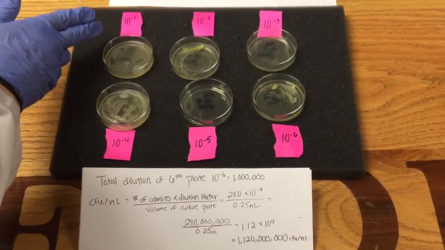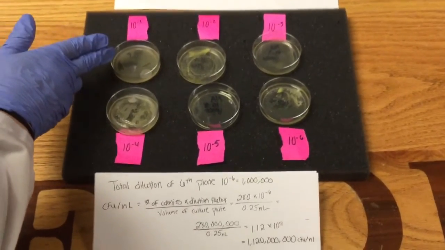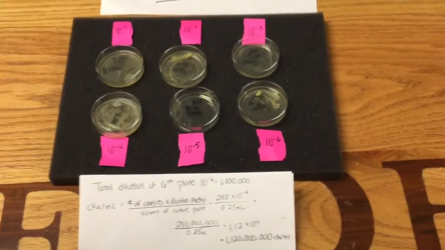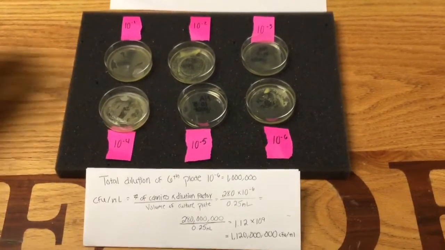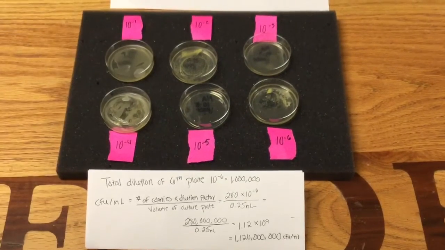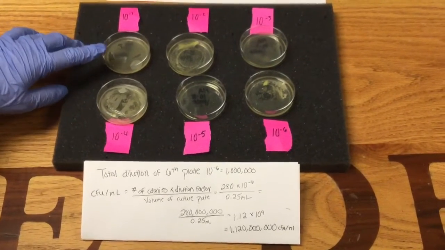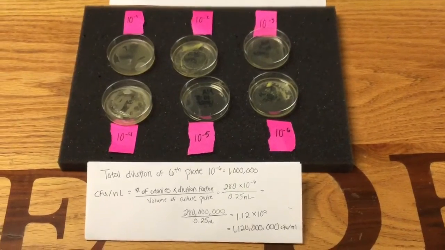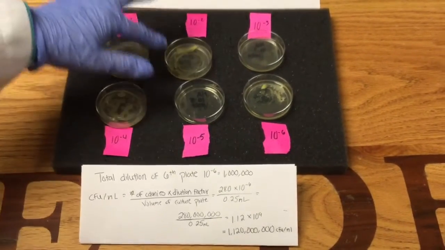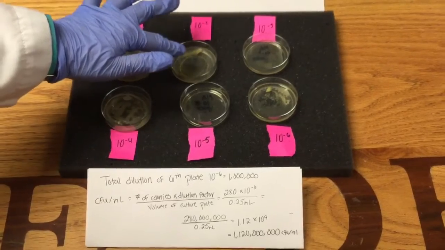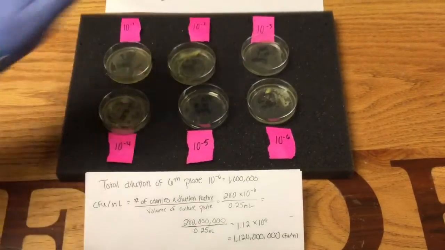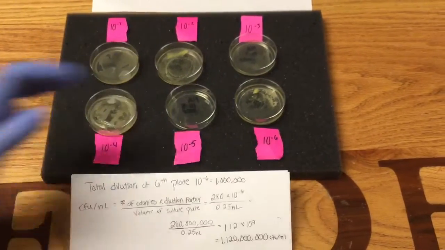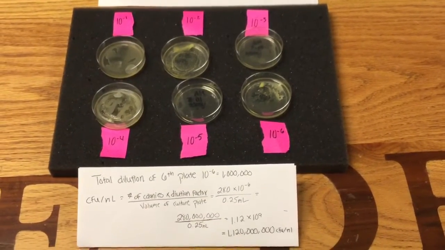So we took from 10 to the negative 1, which was the most diluted of the 6, and then we took 0.2 mLs sample from there after adding the yeast to the 10 to the negative 2, swirl that a little bit, then we pipetted 0.25 mLs from the 10 to the negative 2, and then carried over to 10 to the negative 3, and so on all through 10 to the negative 6.